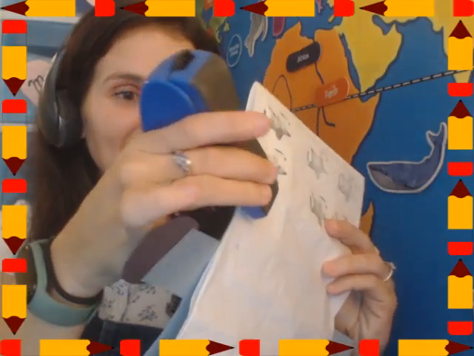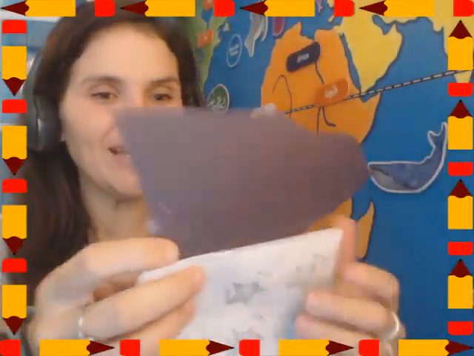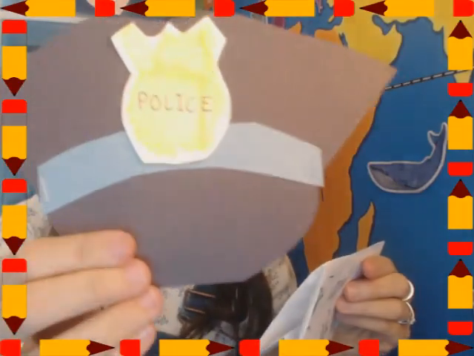Now you can use a glue stick, you can use tape, you can use whatever you want to put your puppet together. I'm going to use a stapler really quickly because it's going to save a lot of time. I won't have to wait for it to dry or anything. All right, so the first thing I've done is I've gotten some clothes on my puppet. Now, if I look at this, I don't really know that's a police officer, so I want to give them something more specific. I cut out this hat and I put a badge on top and I even wrote police on it.